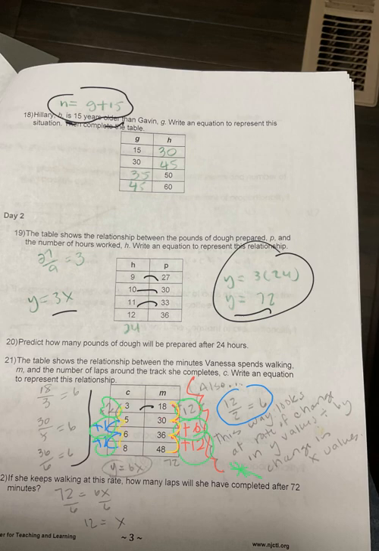The question they ask, if she keeps walking at this rate, how many laps will she have completed after 72 minutes? That's where the 72 is over here. 72 equals 6x, divided by 6. You're going to get your answer of 12.